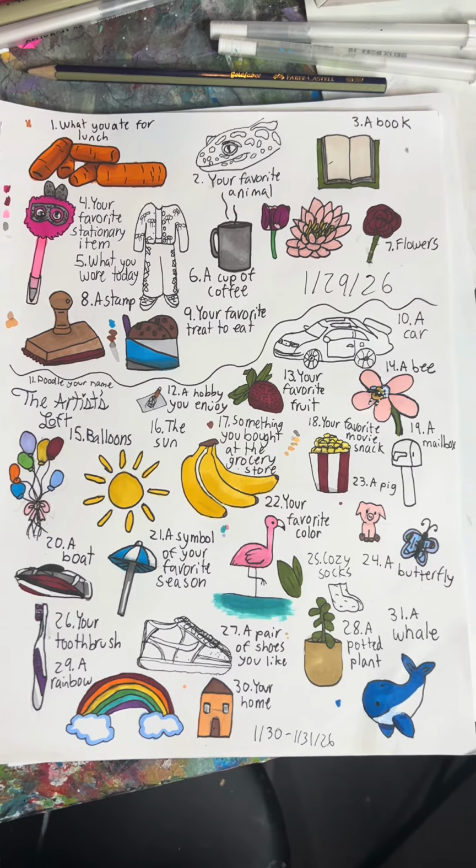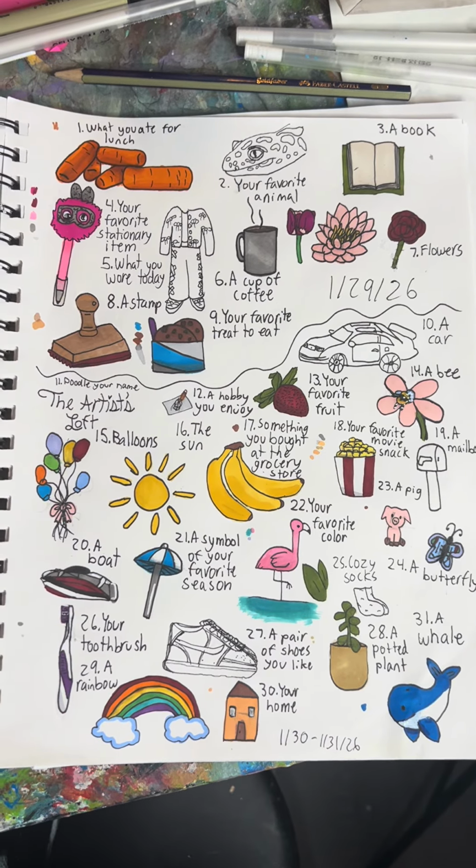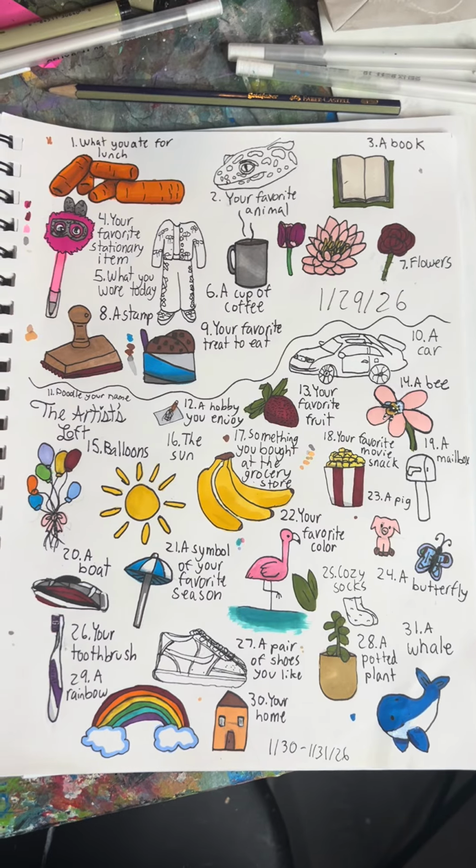I feel like the prompts were pretty random, so it definitely kept me on my toes. And I think the spread turned out really cool.